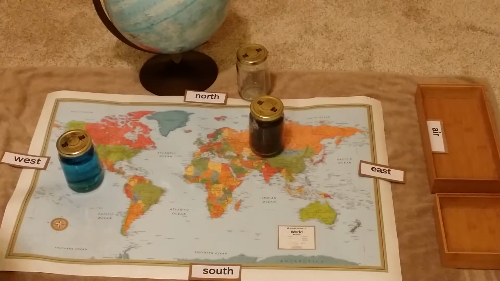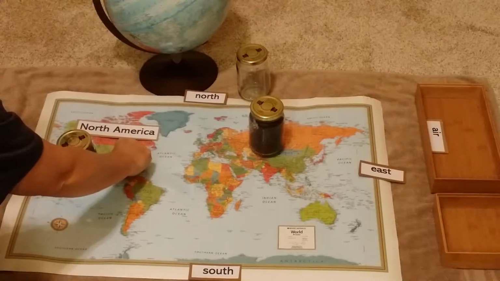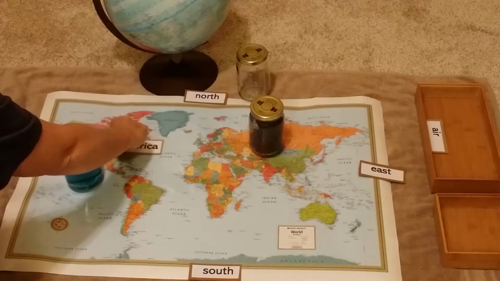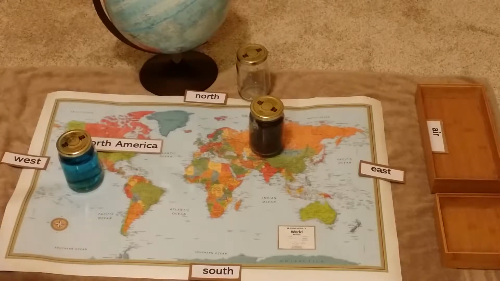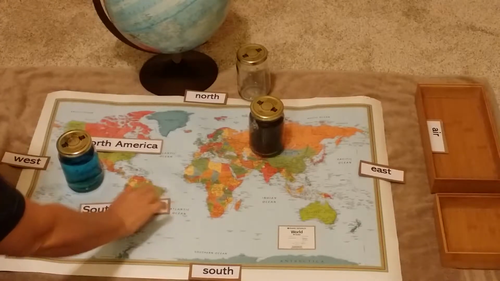And they should be able to say North America. Okay. North America is here. See where it says North America? This is North America. This says South America. Can you say South America? See where it says South America?